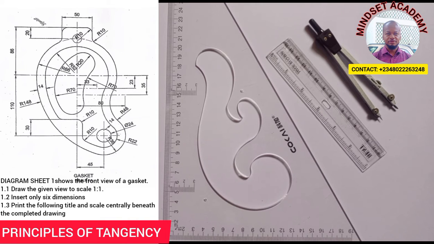That means out of all the dimensions that you have there, they just want you to take only 6: two linear, two radial, and two diametrical. Then we should print the following title and scale centrally beneath the completed drawing. That means when we are done, we should put the name of the diagram just beneath the drawing. So this is what we are told to draw, and this is a gasket.